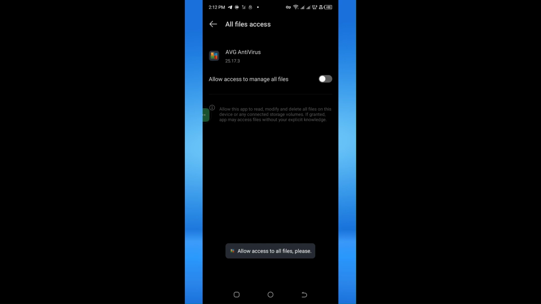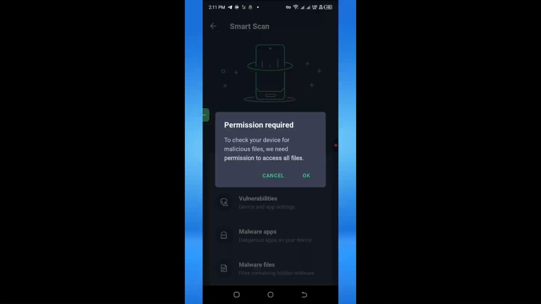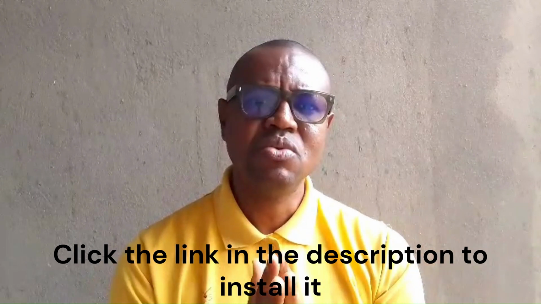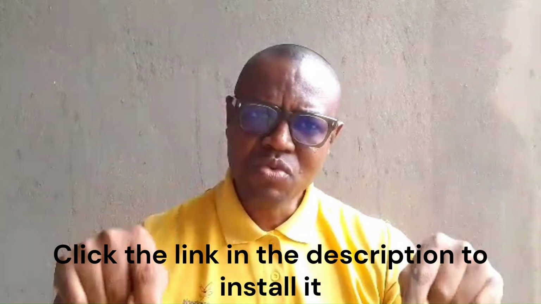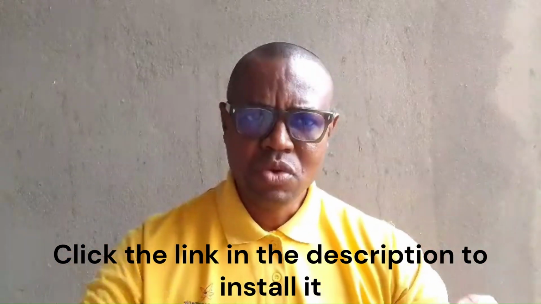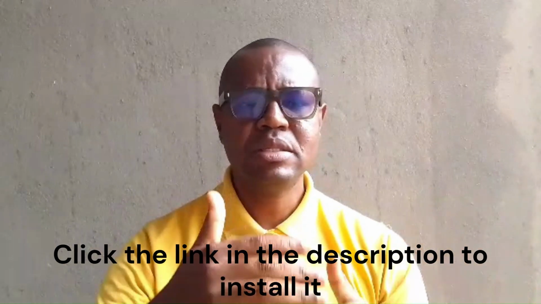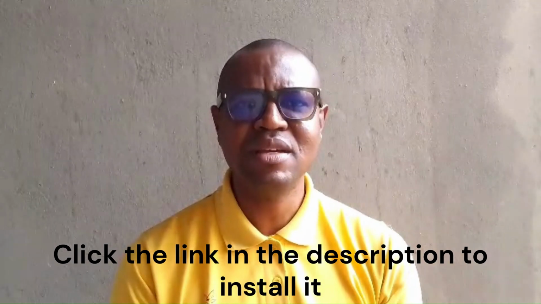Just scan to search for any threat. Here we are ready to begin using AVG, please. You see how easy it is to install it and scan our phone. And that is it. Your phone is now protected with AVG Ultimate, including antivirus protection, a secure VPN, and performance optimization, all tested free for 30 days.